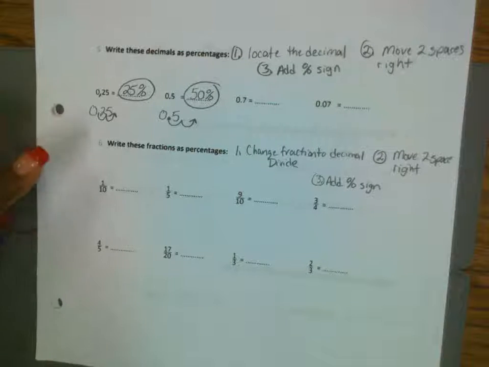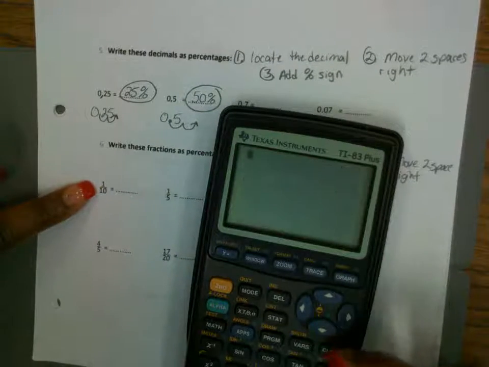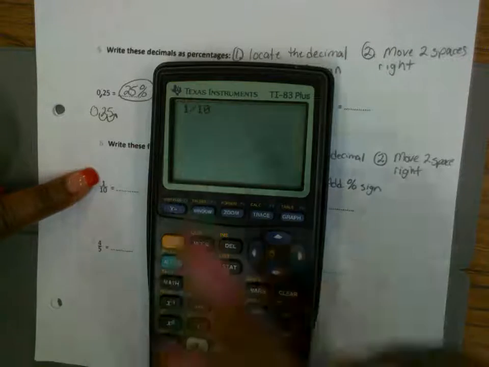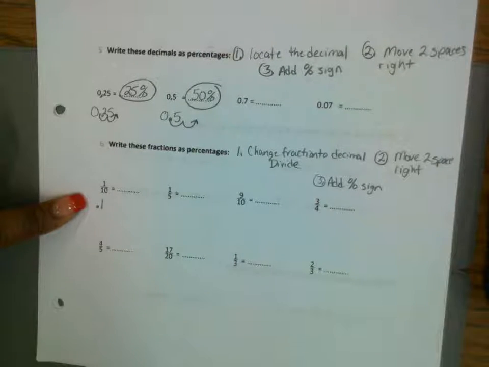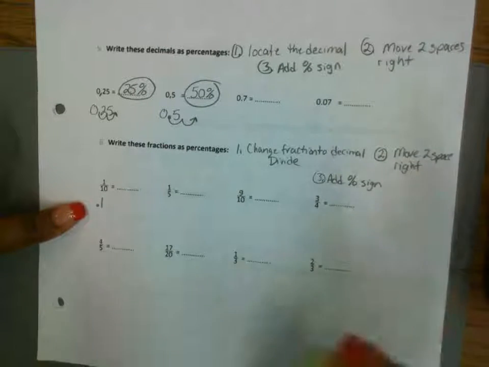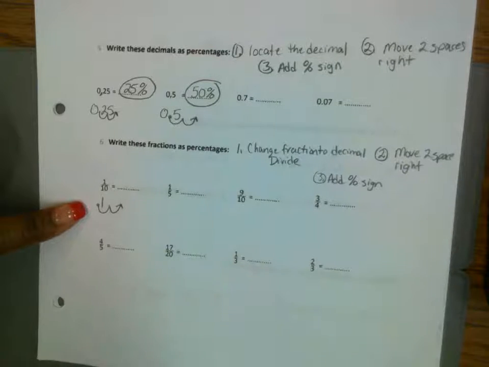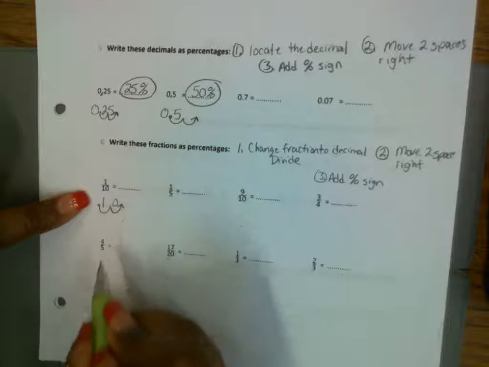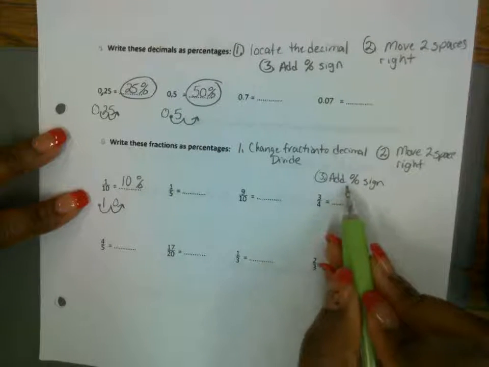All right, so here we're going to divide. So let's take our calculator so we can divide again. We got 1 on top, so that's 1 divided by 10. Press enter, and that gives us our decimal 0.1. So we get 0.1 as our decimal. Now we're going to move the decimal 2 spaces to the right. So 2 spaces to the right is this way. 1, 2. Okay, good deal. Make sure we add a 0 as a placeholder. So this is going to be 10. And don't forget about adding the percent sign. It's 10%.